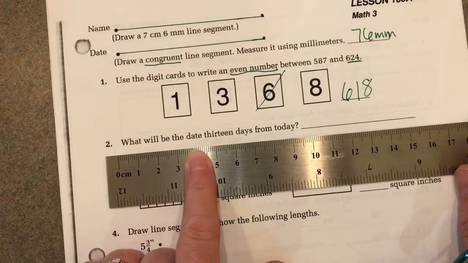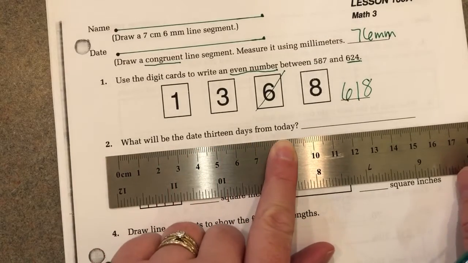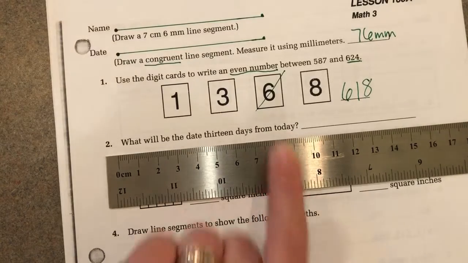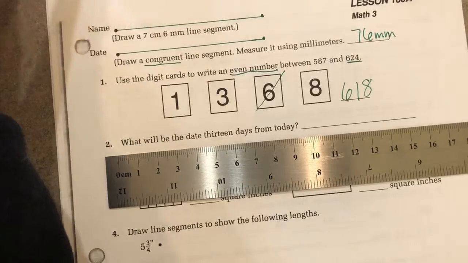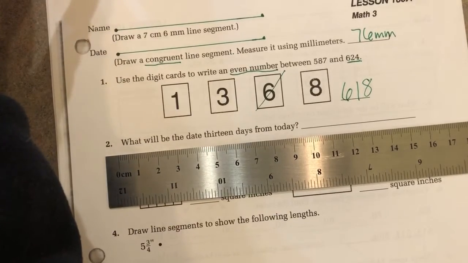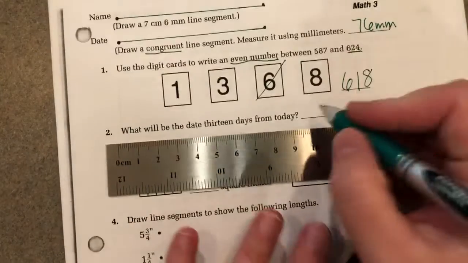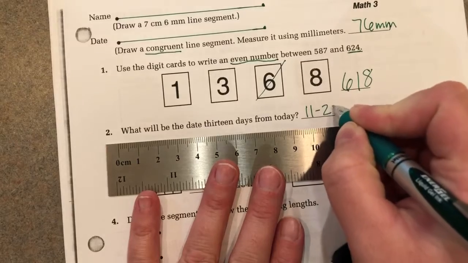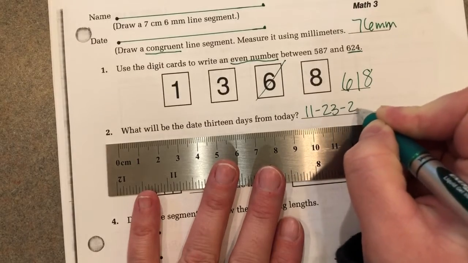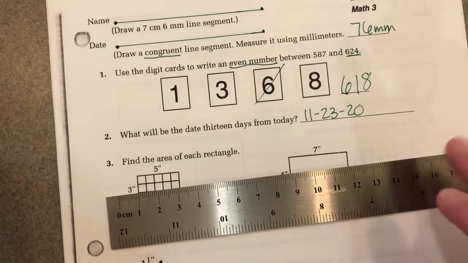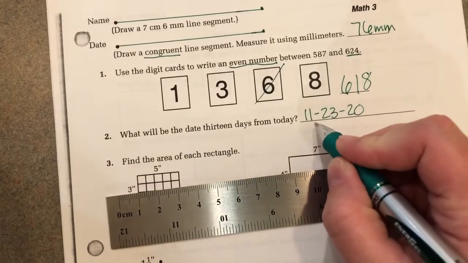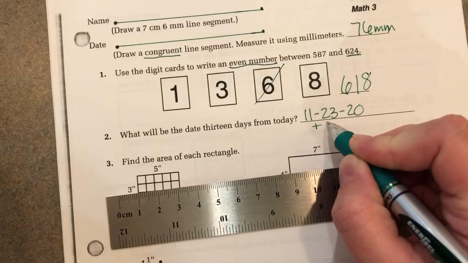What will be the date 13 days from today? So today is, let me double check what day I'm sending this assignment out. Today is 11-23-20, right? And 13 days from today, we would add on 13.